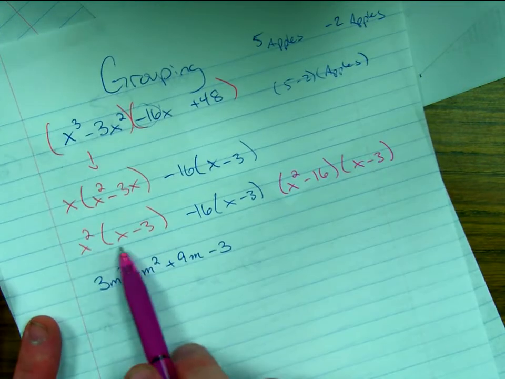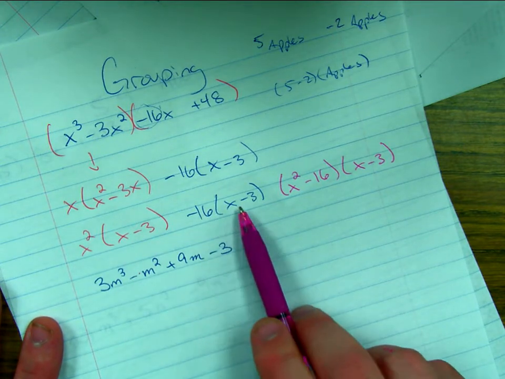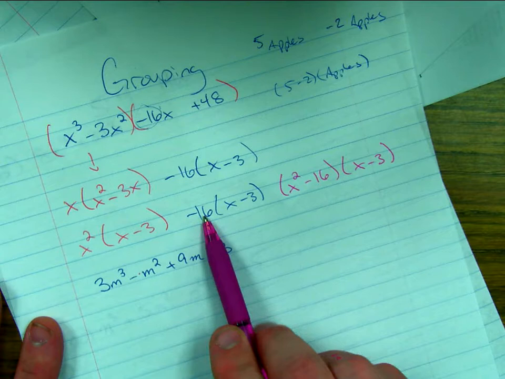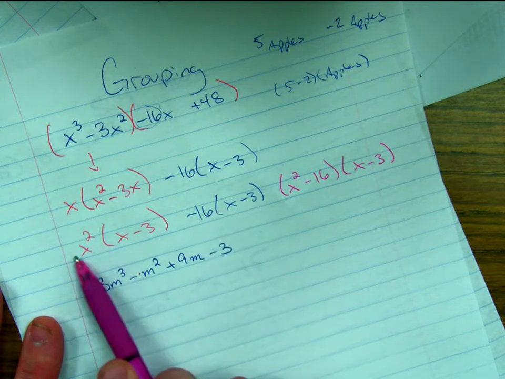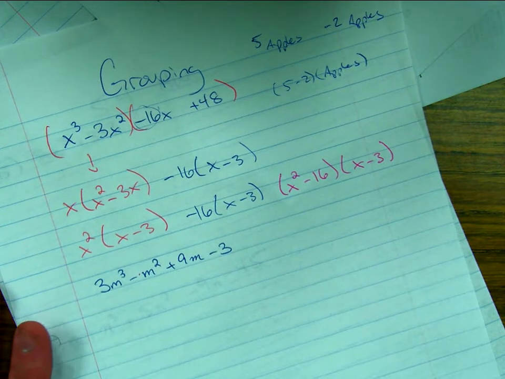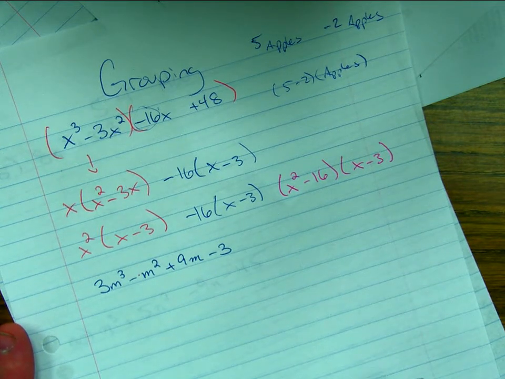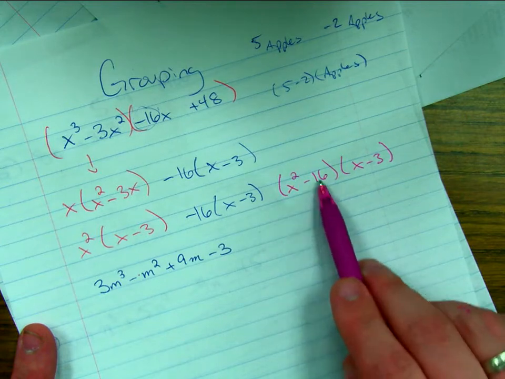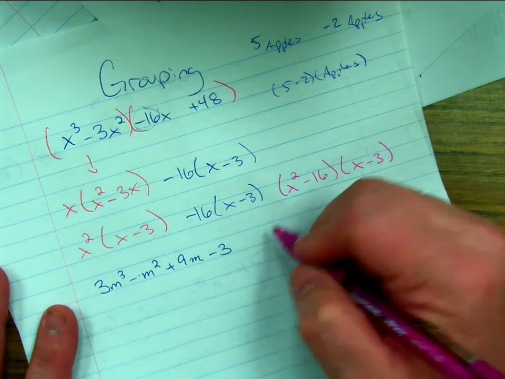So since I had x squared times x minus 3 and negative 16 times x minus 3, I have x squared minus 16, x minus 3's. In other words, if the thing that's on the inside is the same, it's just whatever's on the outside times whatever's on the inside. Now, I wish I could tell you that's the end of the problem. However, with factoring by grouping, you always have to check and see does anything factor again. Since I have an x squared and a 16, both of those numbers happen to be what? Perfect squares, so we know it factors again.